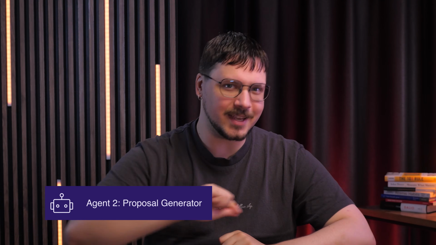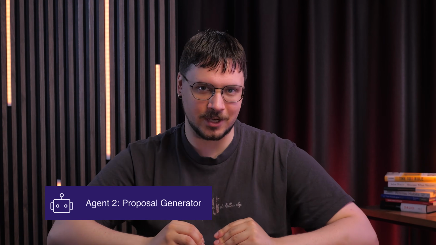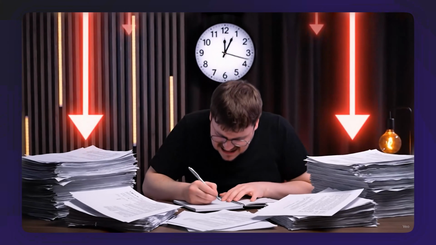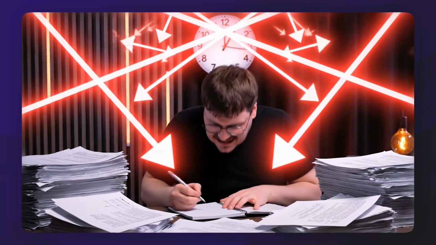All right, the second AI agent is a proposal generator. And if you've ever pitched clients before, you know how time-consuming this process can be. You finish a discovery call, and then someone has to sit down and manually write the proposal from scratch. So let's automate it using N8N.